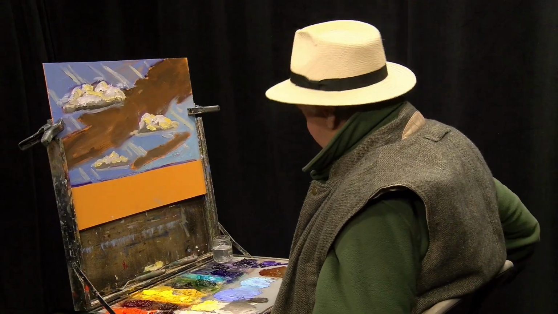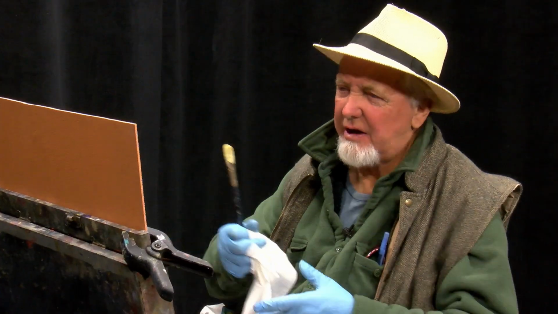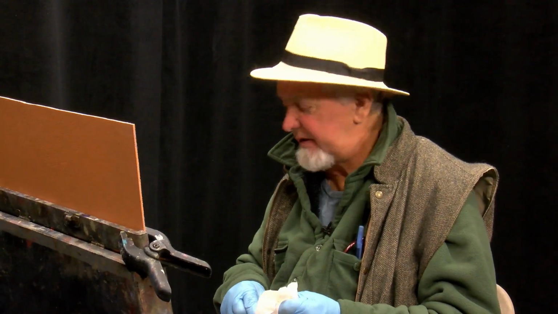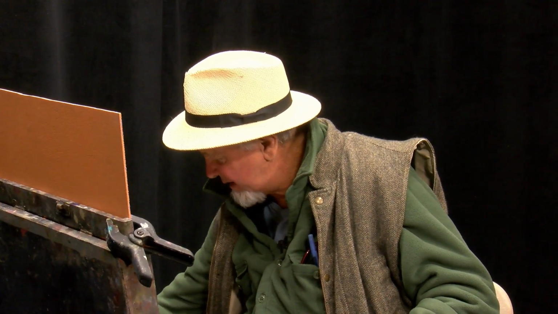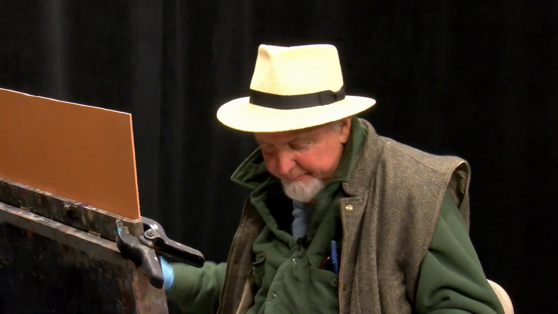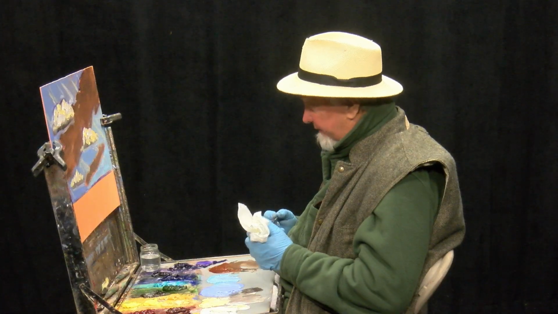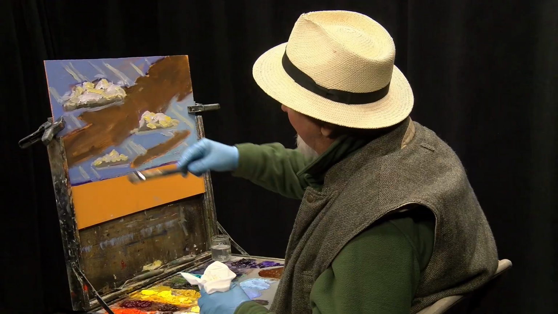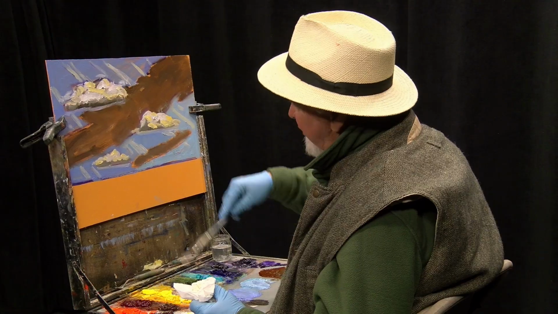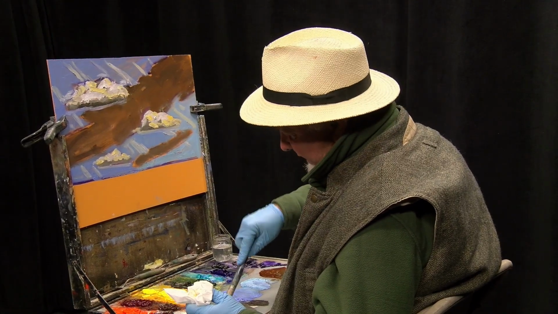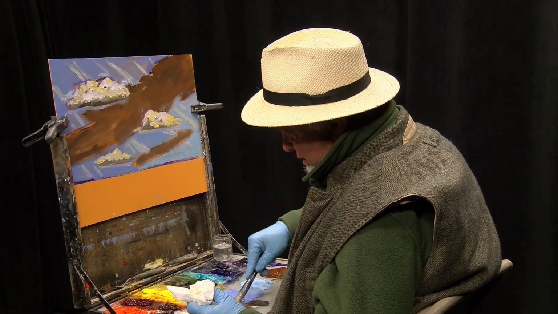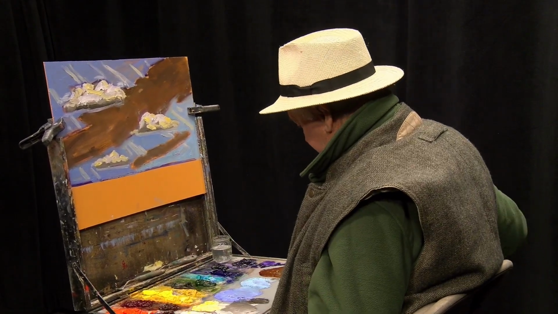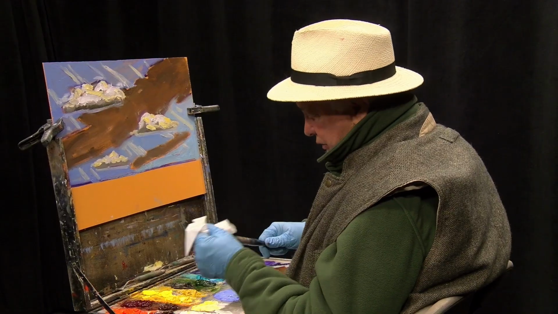Now we're going to go back and soften these edges around these fluffy clouds, because you want them to look like floating clouds, not floating rocks or anything. So you kind of push it out. See, my brush was dirty, so I got to put some white in there, squish it out, so that just squishes all the white paint in there.